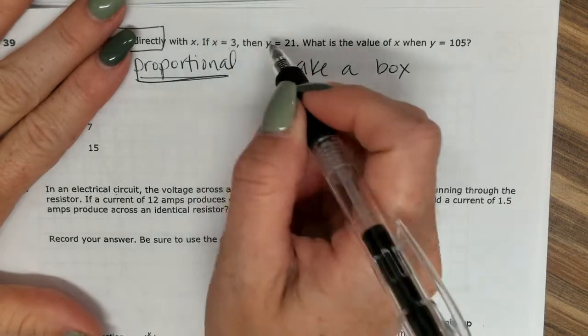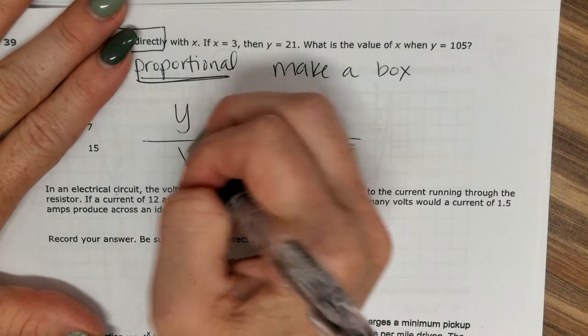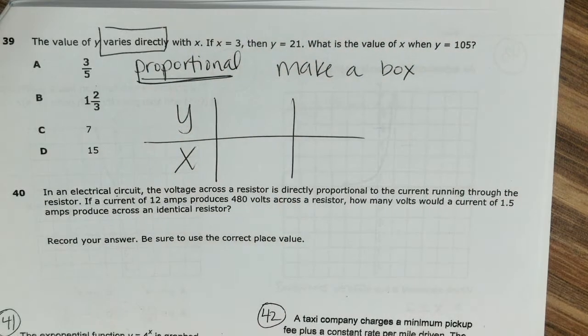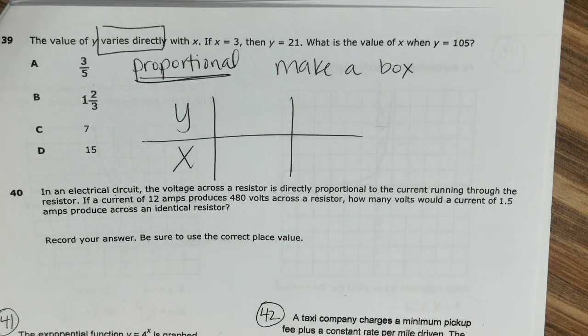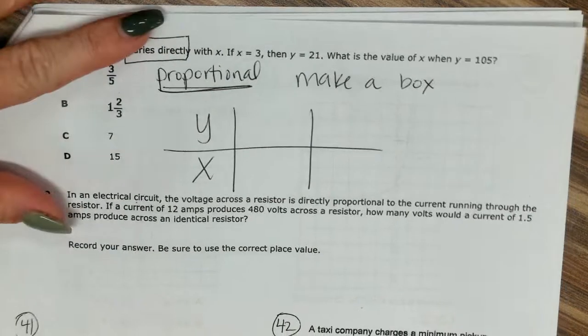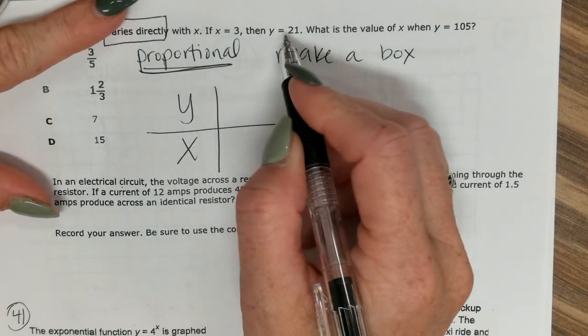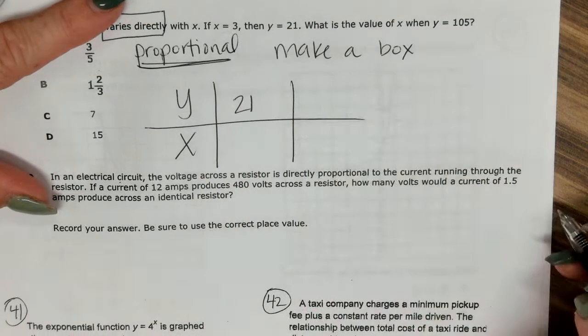Okay, well, I was comparing y and x. Does it matter if you put y or x on top? Why do you think I put y on top? Because on slope formula and all of that, y always goes on top, so it's just a habit. Okay, so they said y is 21 when x is 3.